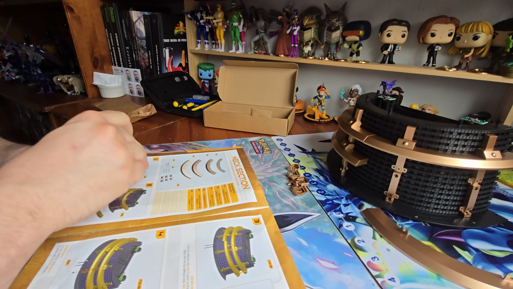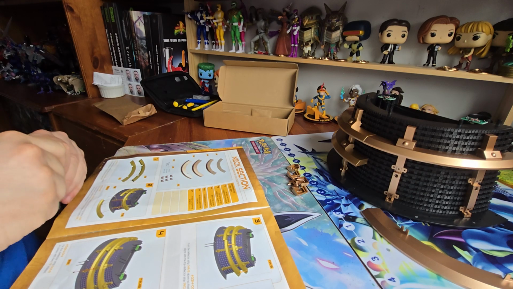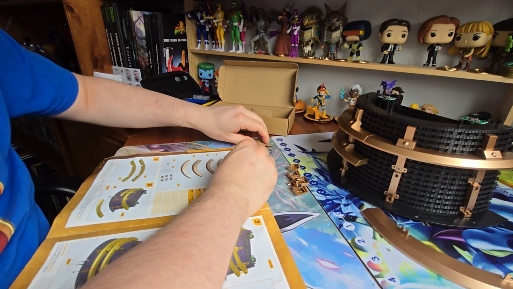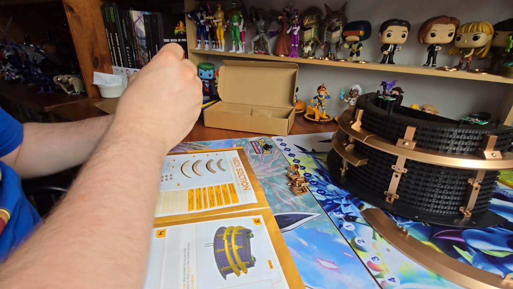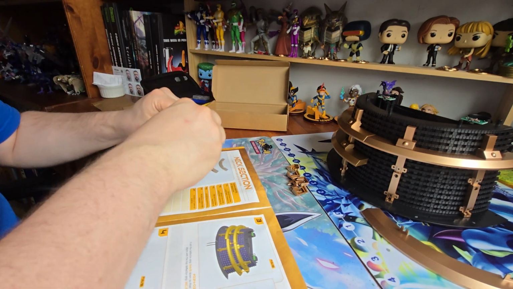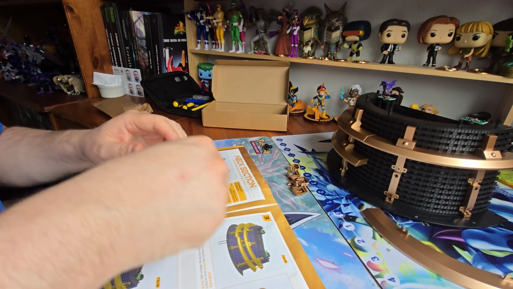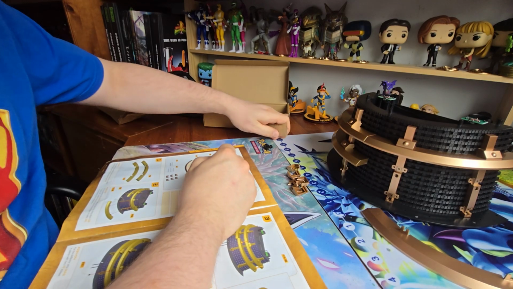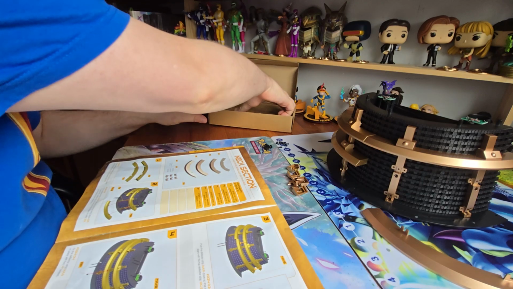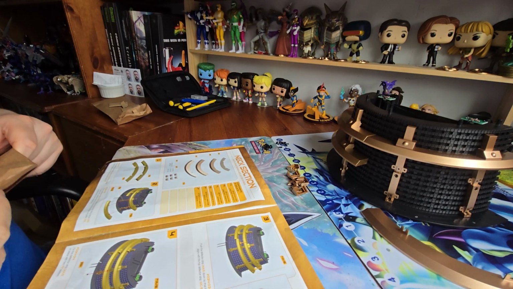Whole host of FP screws. Those. Whole host of JP screws, which are these ones. JP screws. And then final brackets.